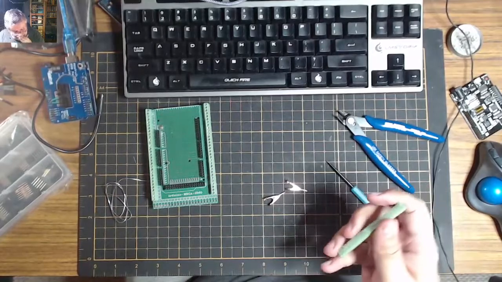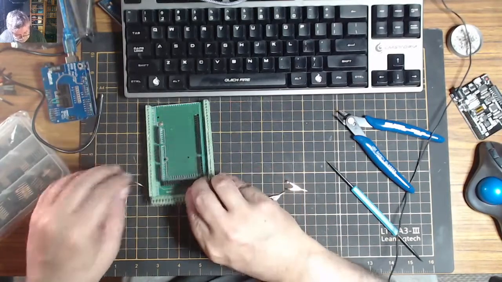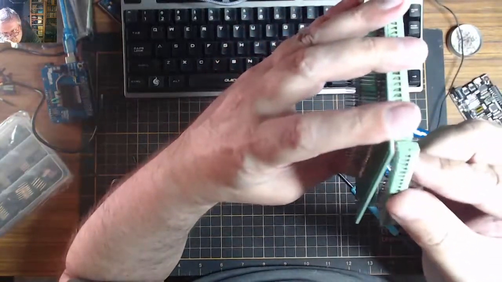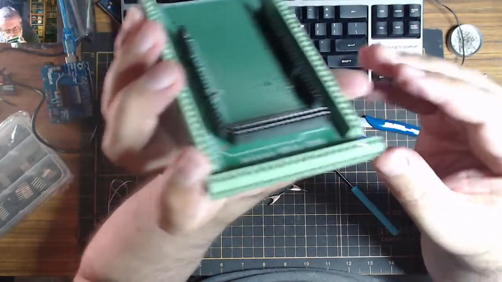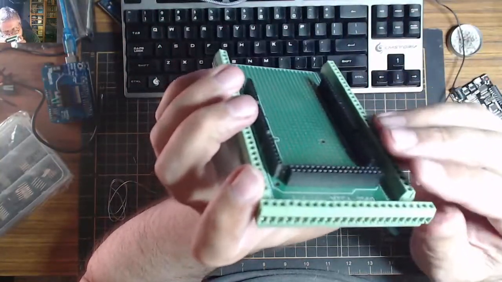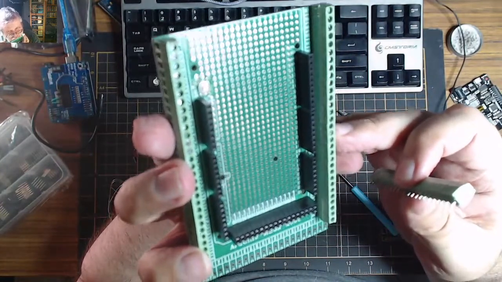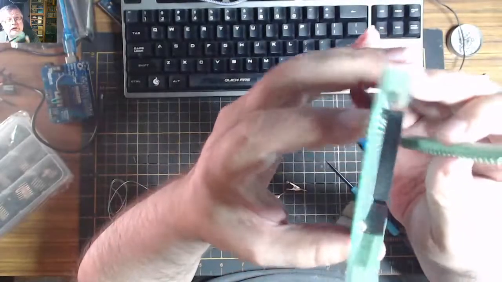Okay, so this one goes here. Like so. Well, that's really good. Well, that's a good calculation.